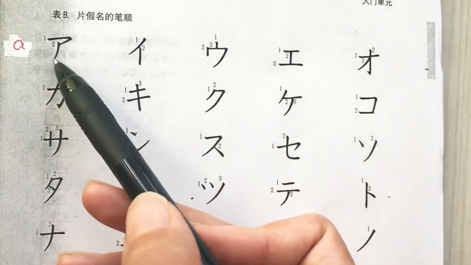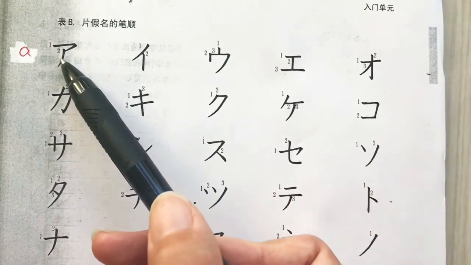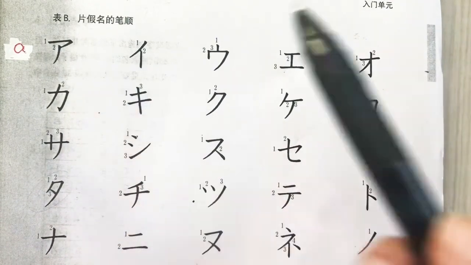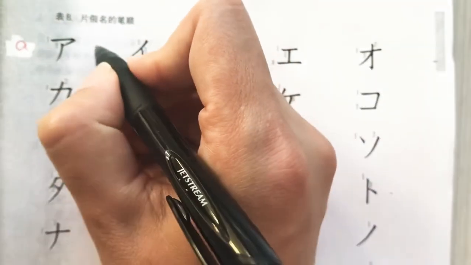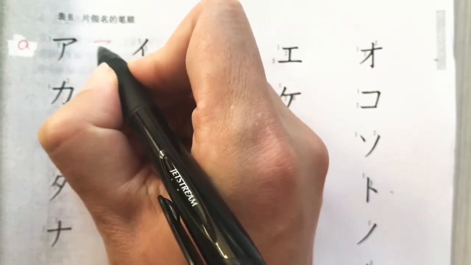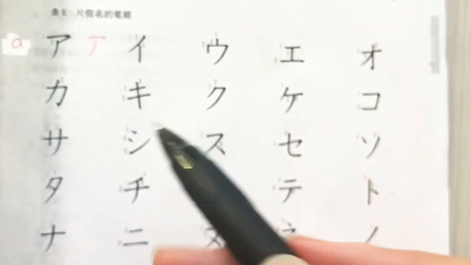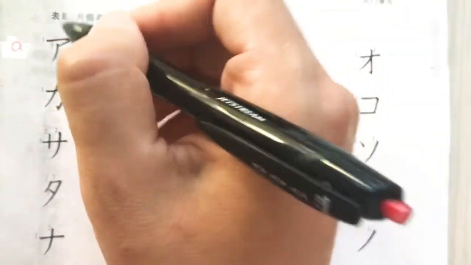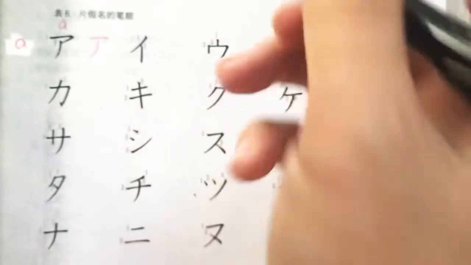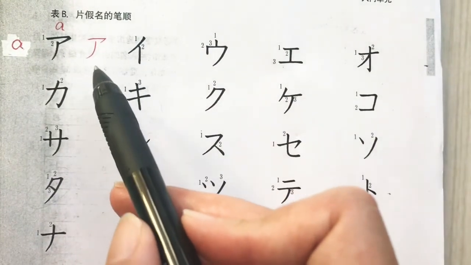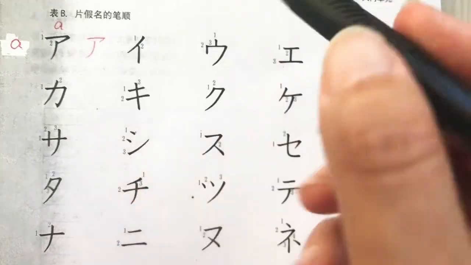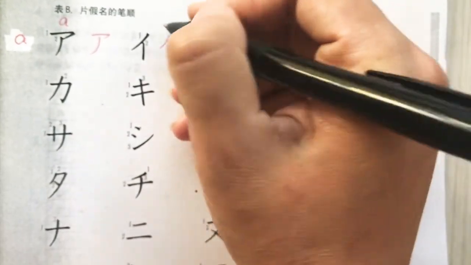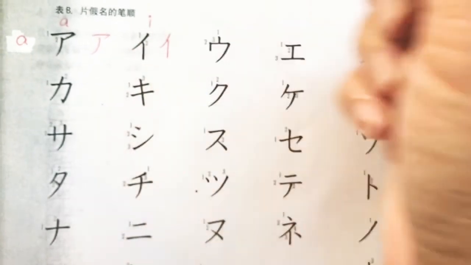Here we can see the numbers 1, 2, which mean the steps, how many steps we need to finish this katakana. Okay, follow me. 1, 2. This is A, also in katakana. Next one, 2 steps. 1, 2. E.